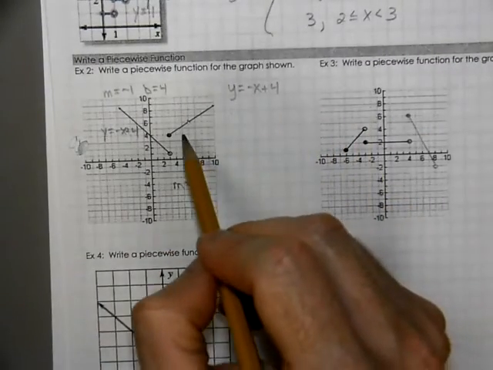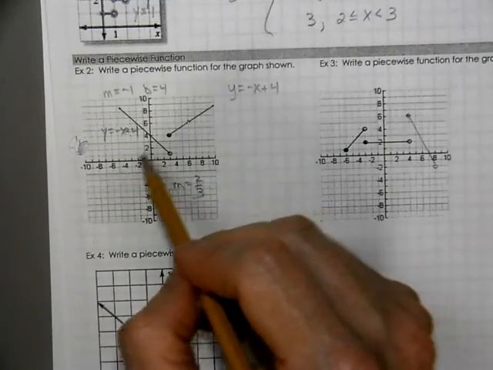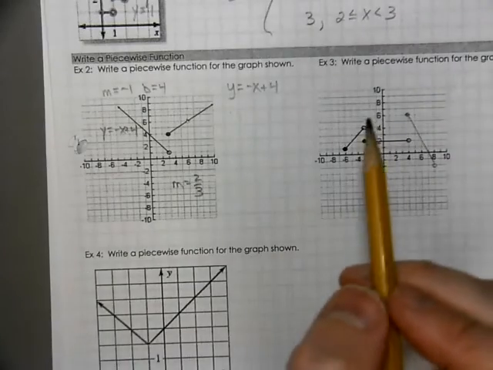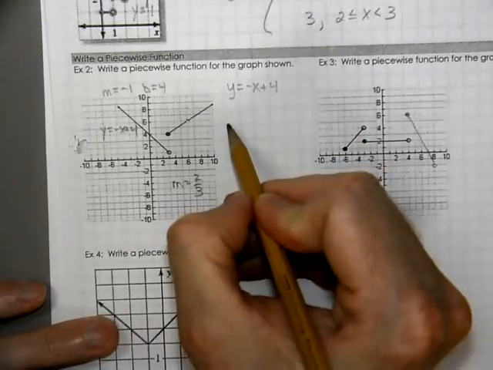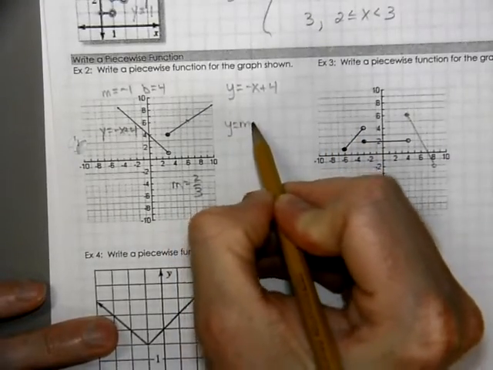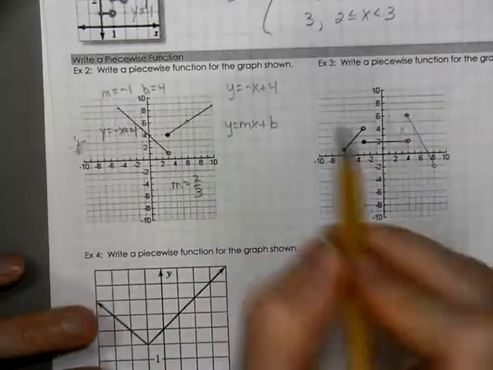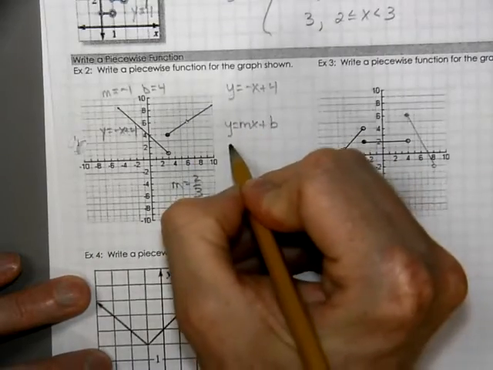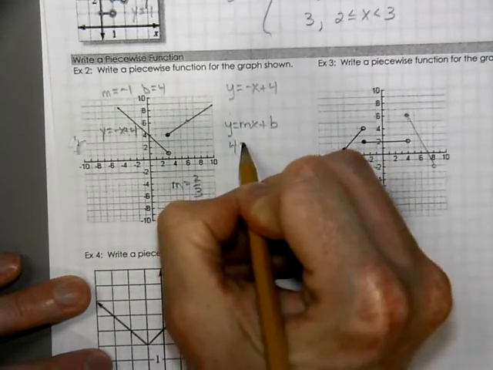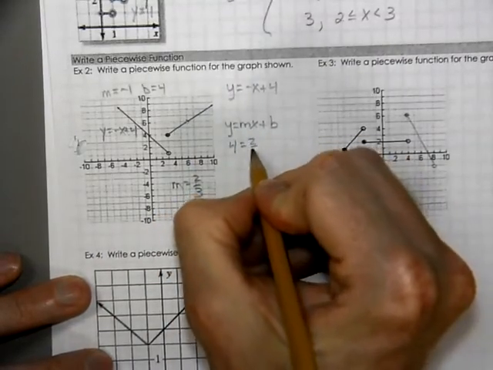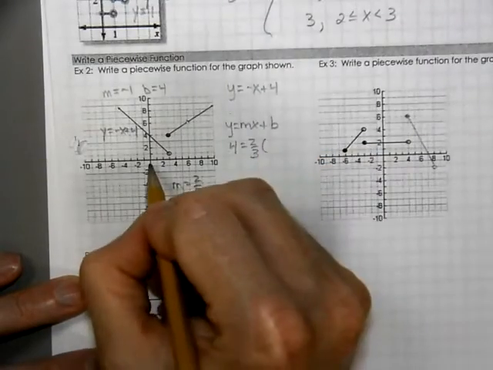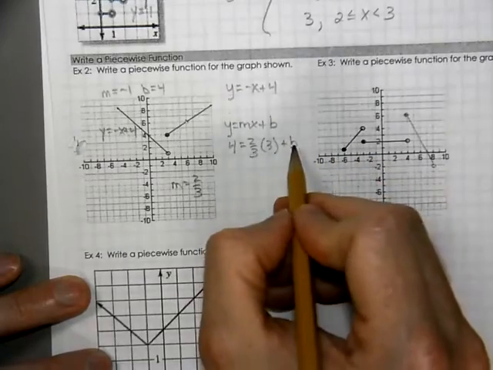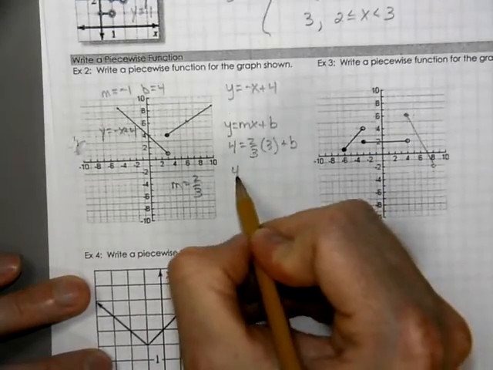The only trick here is I don't know what my y-intercept would be. Maybe I could follow my slope down. That can work. But we can also use y equals mx plus b and solve for our y-intercept. We know the point for sure is at 3, 4. The y value is at 4. The slope we said was 2/3. And our x value was at 3. We're trying to figure out what the b value is.